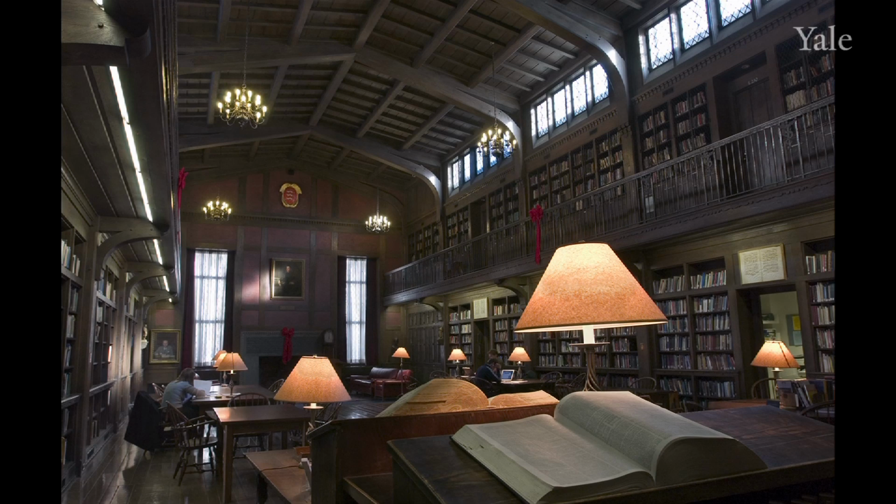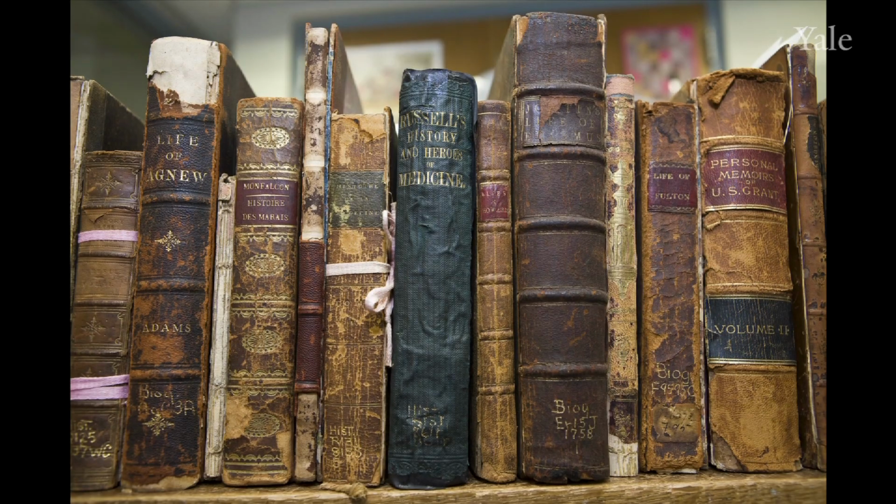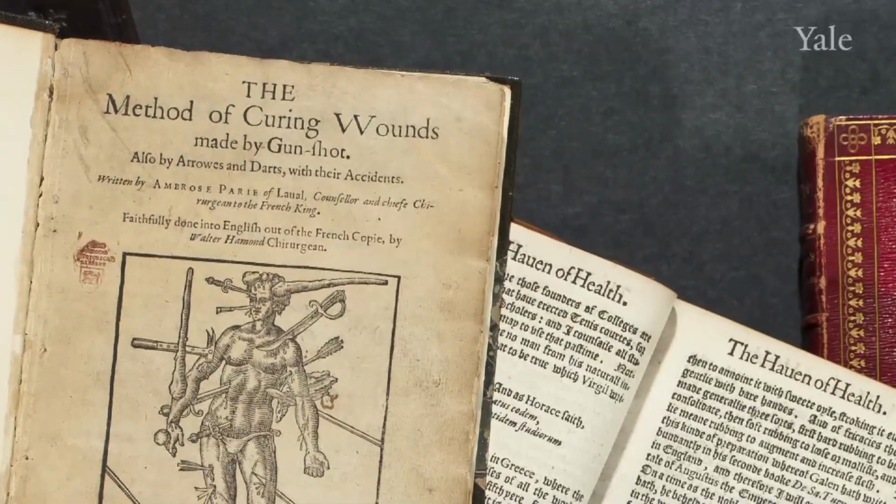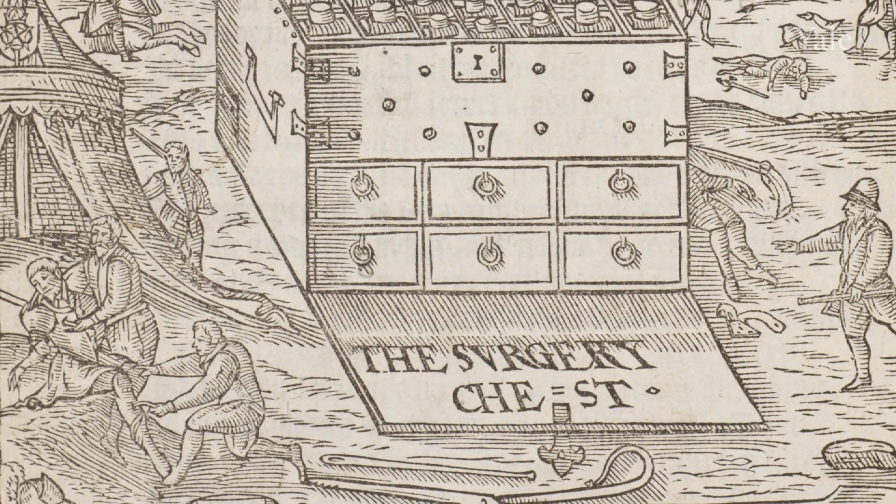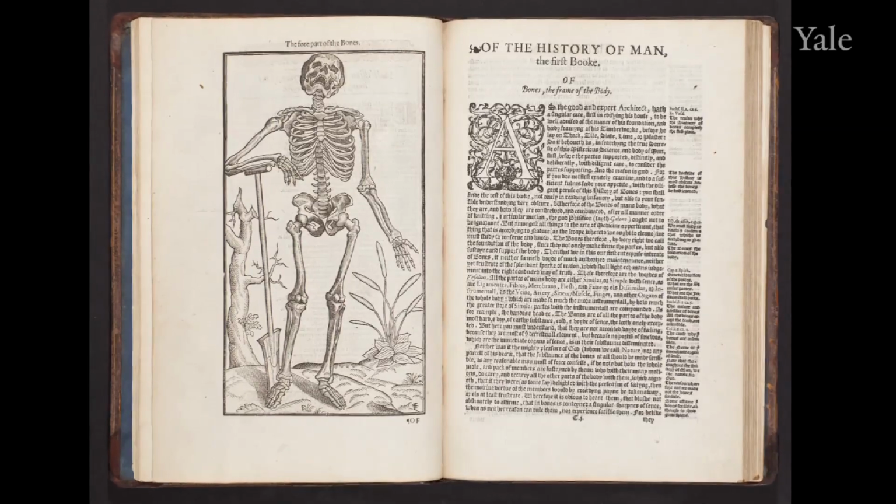So the Medical Historical Library has approximately 140,000 volumes, basically all here in the building. 7,000 prints, posters, and drawings, over 500 instruments.